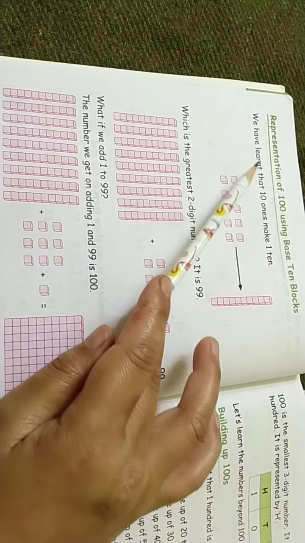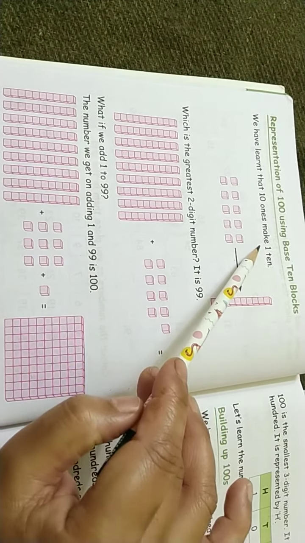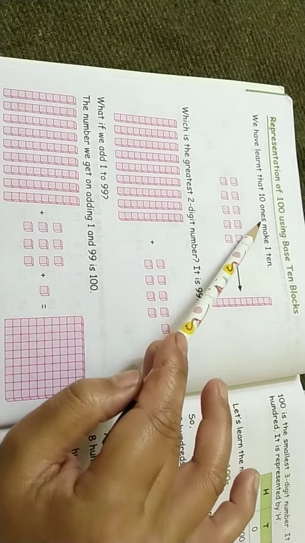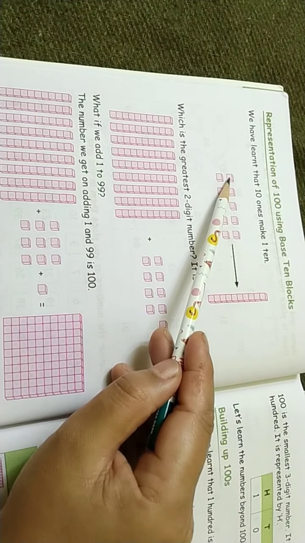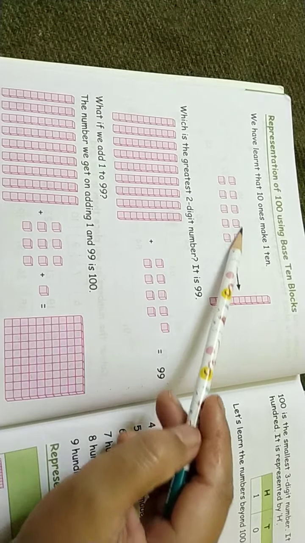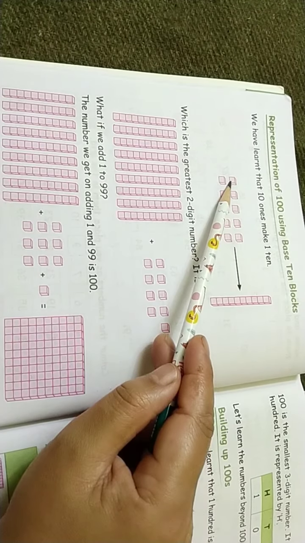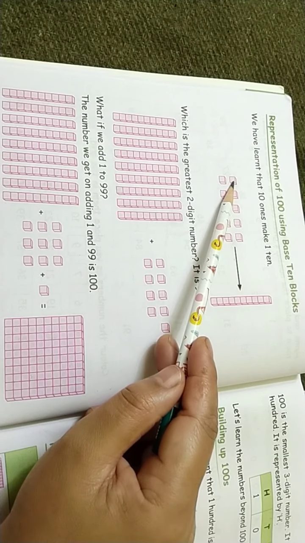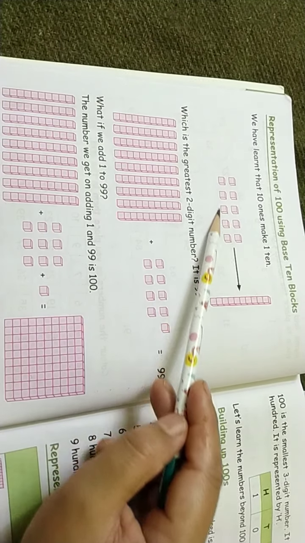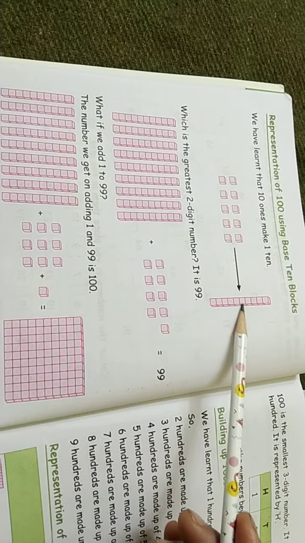So we have learned that 10 ones make 10. Now what does 10 ones mean? This small tiny block is 1. So these all together is 10 ones.